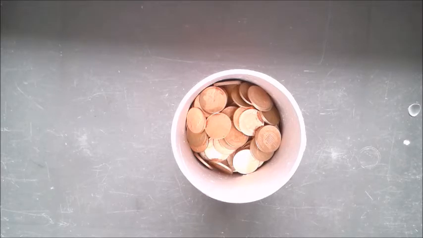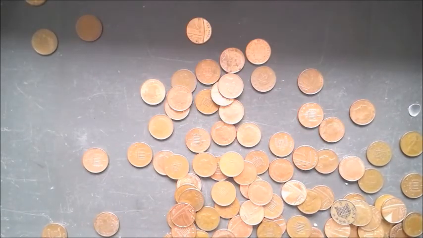And so what I want you to do, if you can do this one, is get a pot and something to throw them into and throw all the coins in. So I've got 100 coins in, and what I want you to do then is take out all the heads and count them.